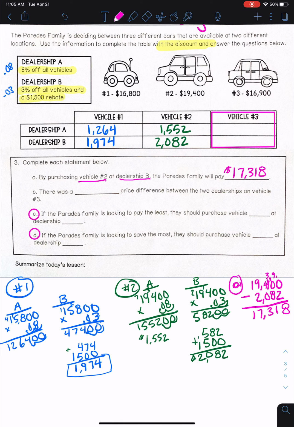Okay, question B says there was a blank price difference between the dealerships on vehicle number 3. We didn't do vehicle number 3. That will be another question you will answer in your assignment. So you will find the difference between your discounts.